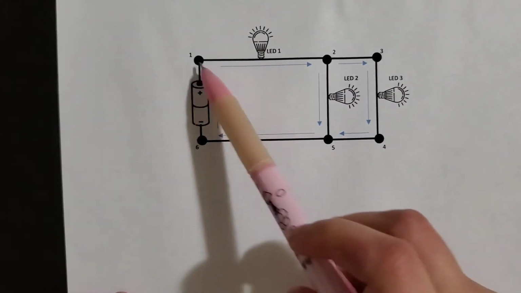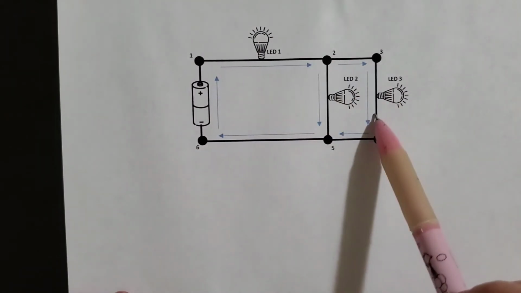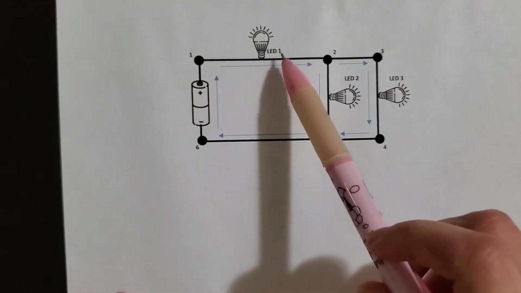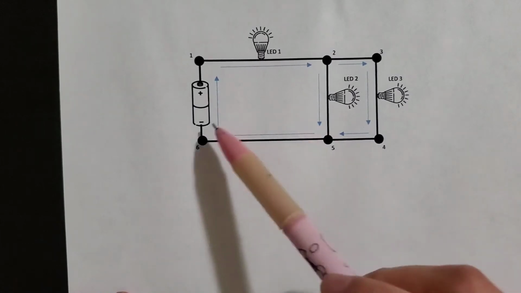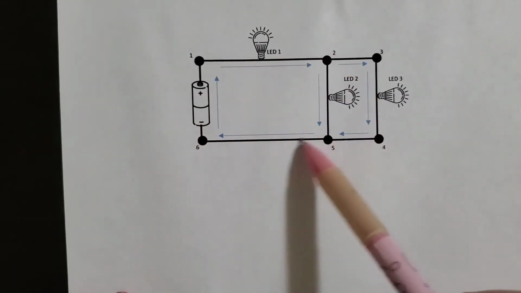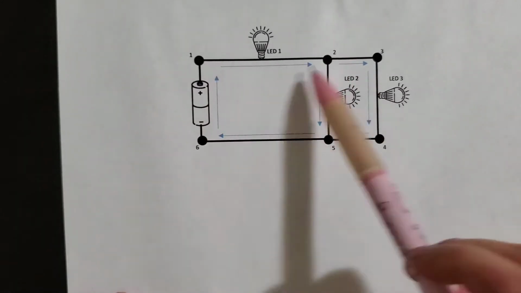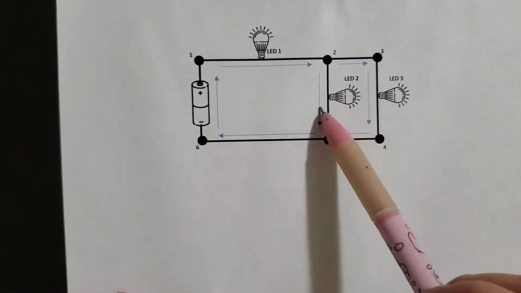What we see here is that each loop that the electricity can flow through has to go through LED 1. That makes it almost like a series circuit in whichever way you look at it, but it also has the parallel component to it.